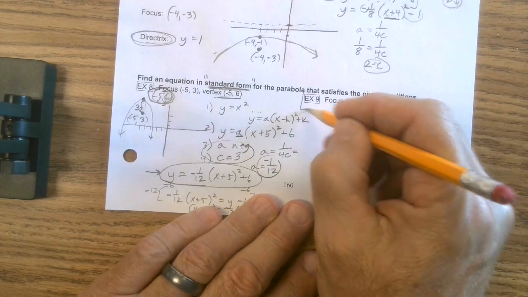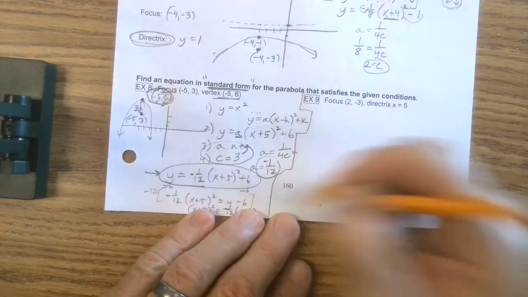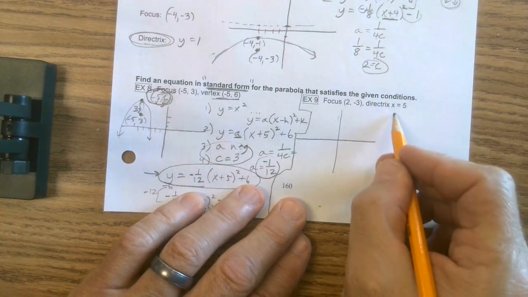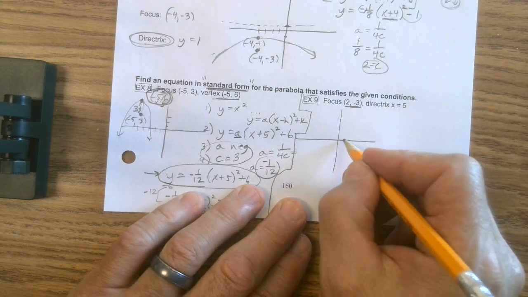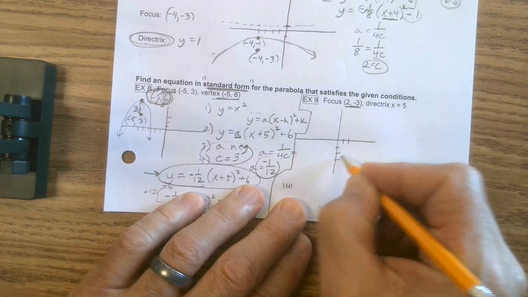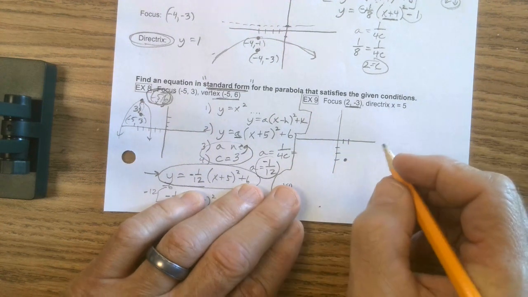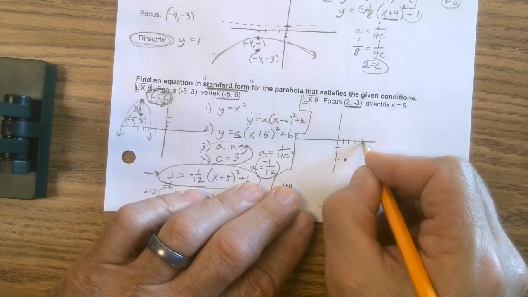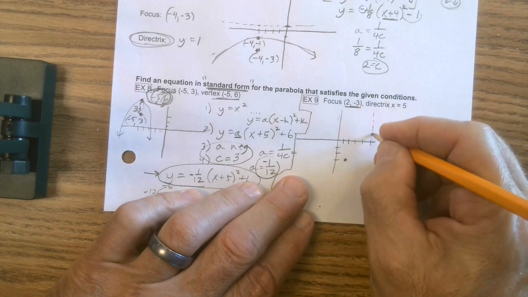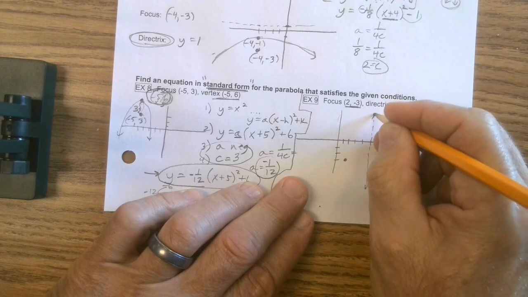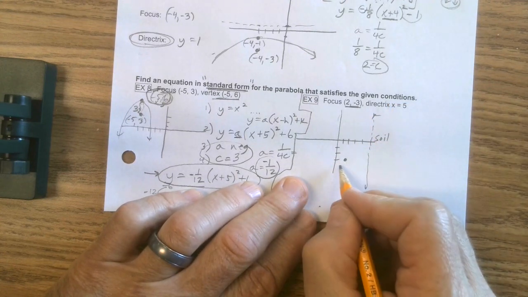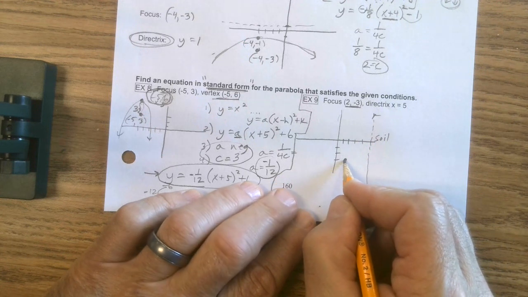All right, let's try this one. So we got to get a picture going and see what kind of clues. There's our focus, 1, 2, 1, 2, 3 is right there. And then our directrix, x equals 5, so 2, 3, 4, 5. All right, so there it is. Remember, this is the directrix, and this 2, negative 3 is the focus.